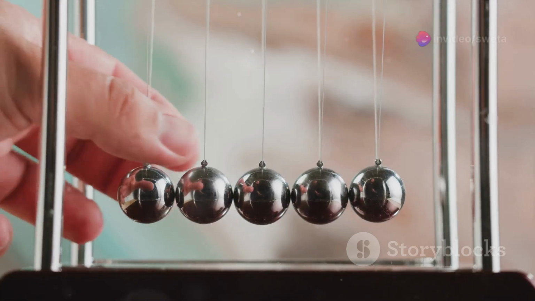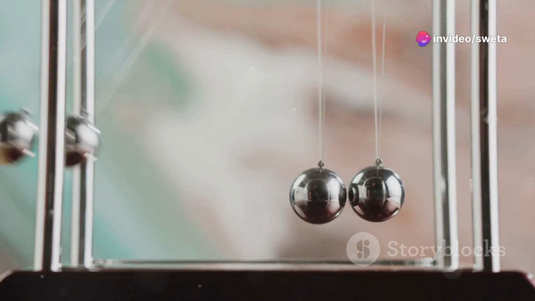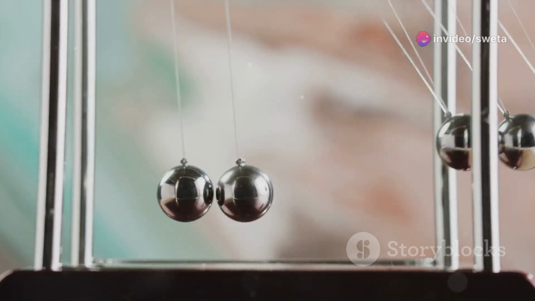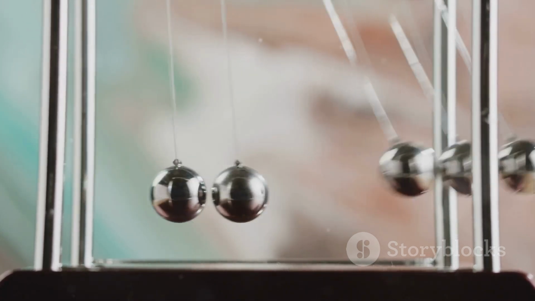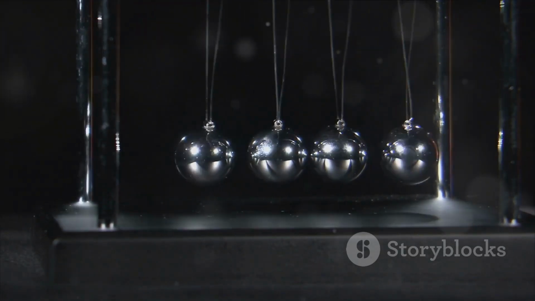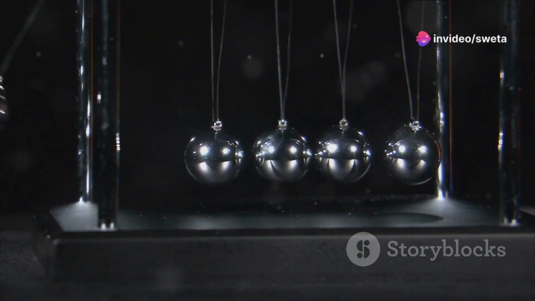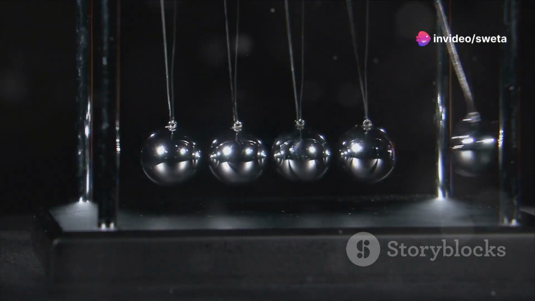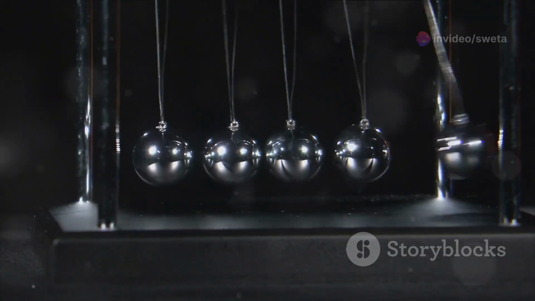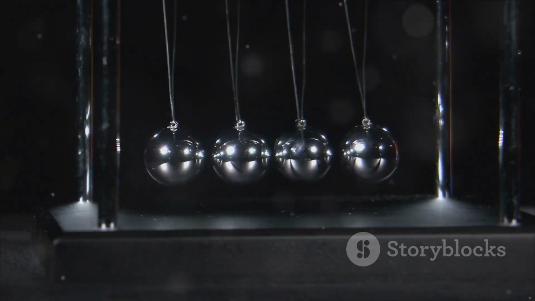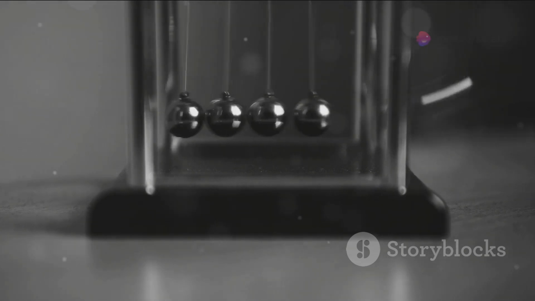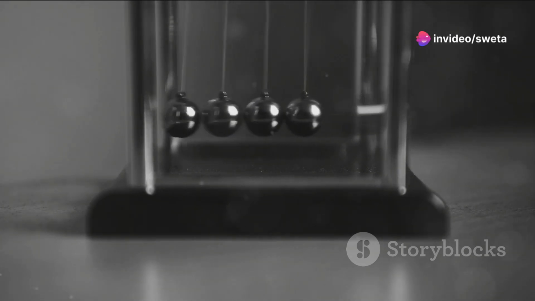Now let's talk about the distance. Newton's equation tells us that the gravitational force is inversely proportional to the square of the distance between the two objects. This means that as the distance between the objects increases, the gravitational force decreases, and it does so rapidly. If you double the distance between the two objects, the gravitational force becomes 1/4 of what it was. If you triple the distance, the gravitational force becomes 1/9 of what it was, and so on.